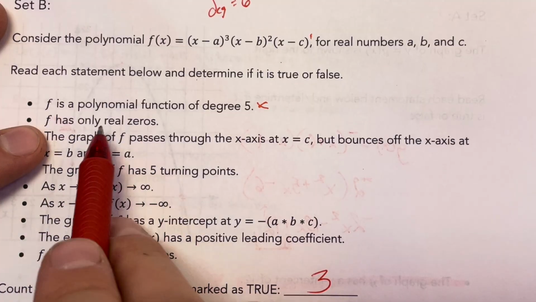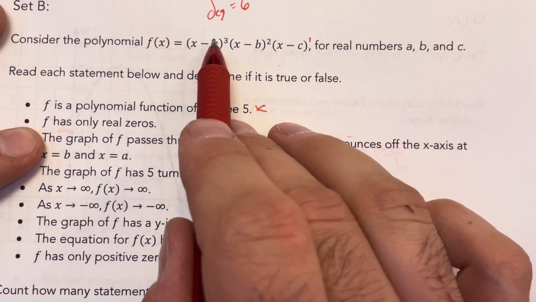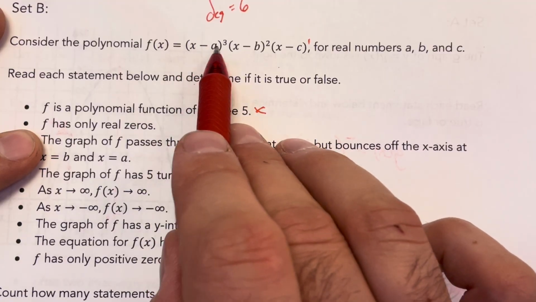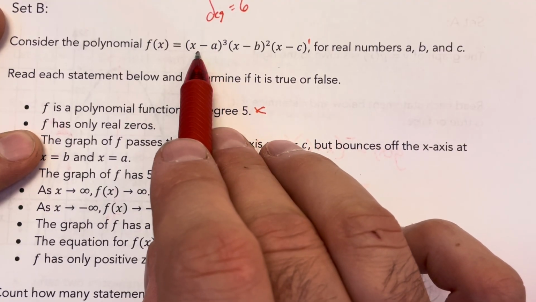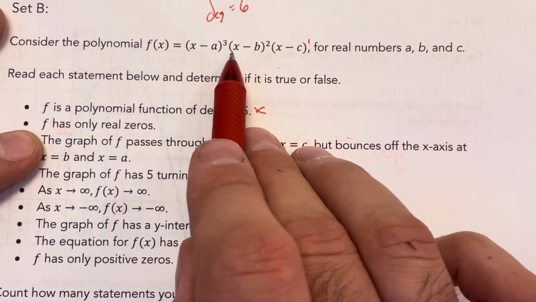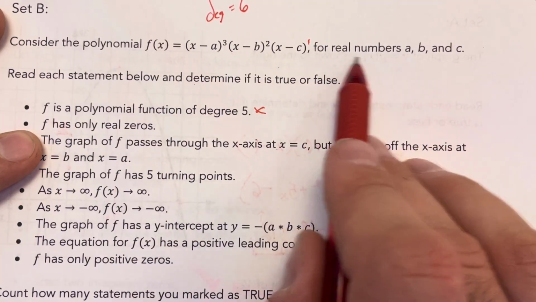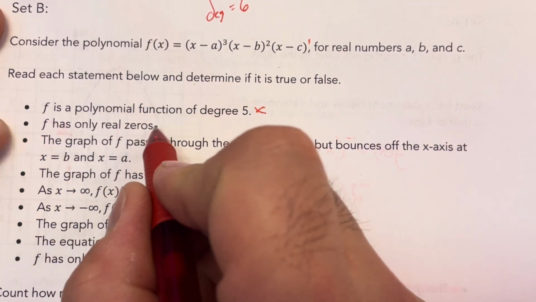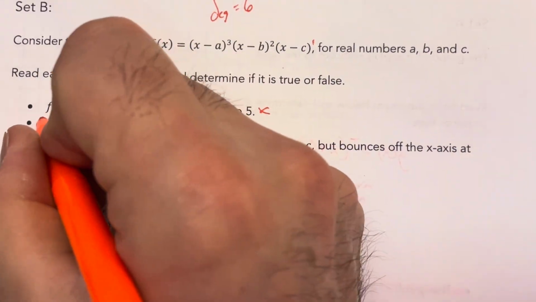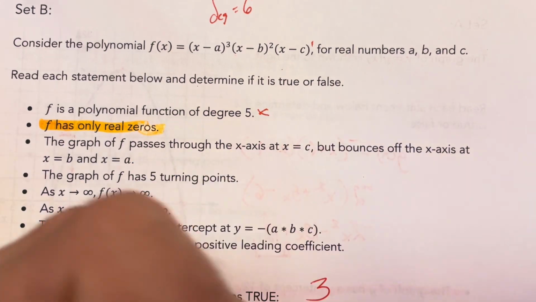Does it have only real zeros? Well, this is fully factored out. Look at this. There's going to be 3 factors of this that are the same thing, and that's going to be a real number since that's a real number. And that's going to be a real number since that's a real number. It says they're real numbers. The zeros are going to be just real zeros. So yeah, this is true. That's one of the true ones.